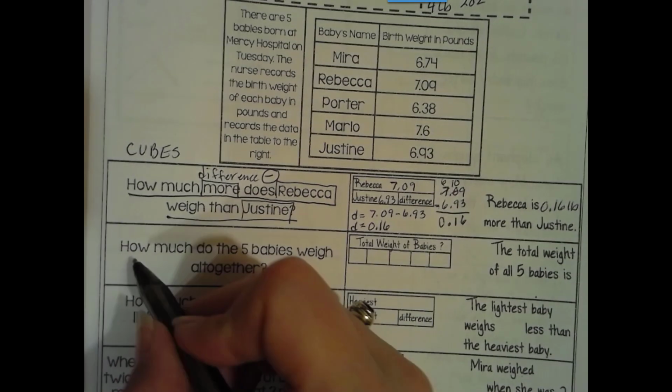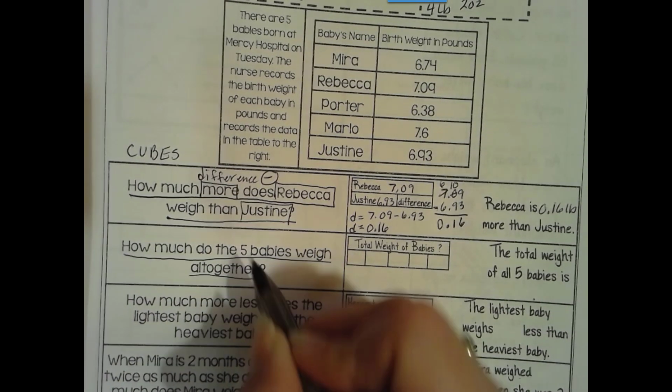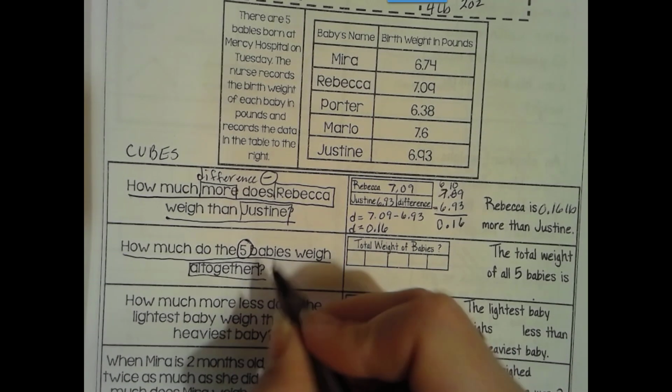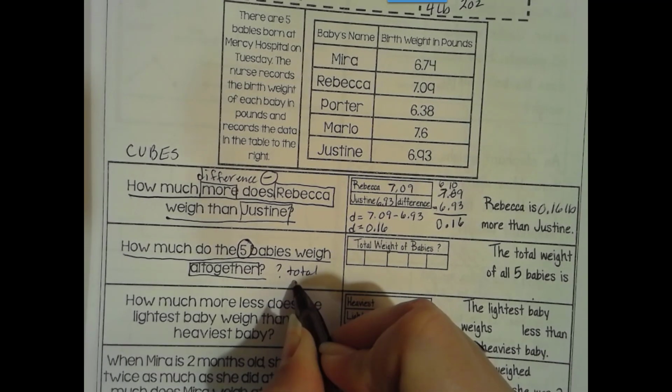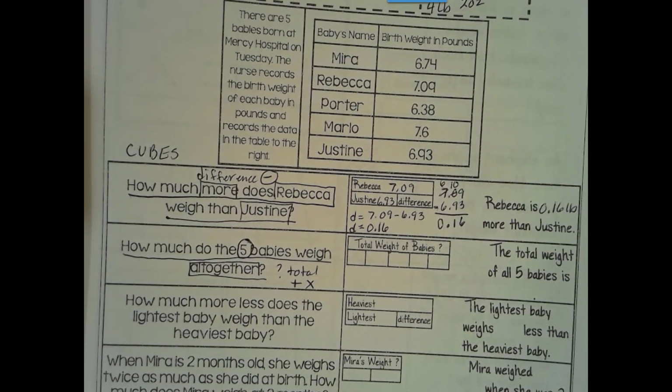Next, how much do the 5 babies weigh all together? So we want all together. That means we do not know the total, and that means we're going to either add or multiply. So let's look at all the weights.